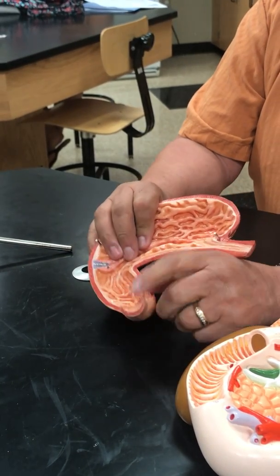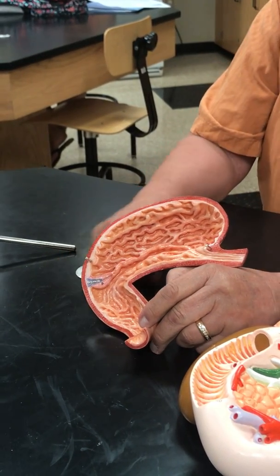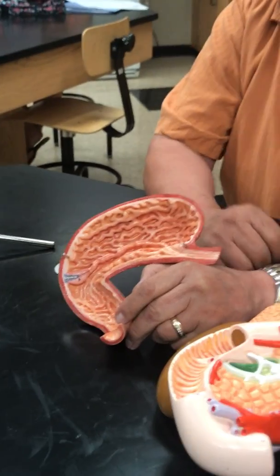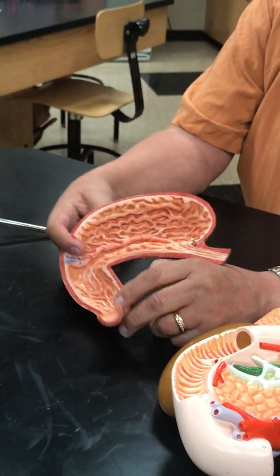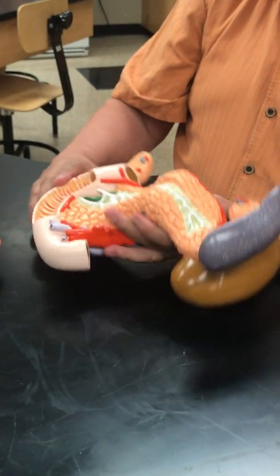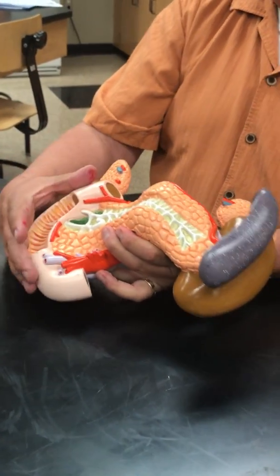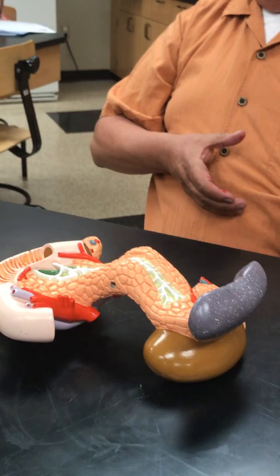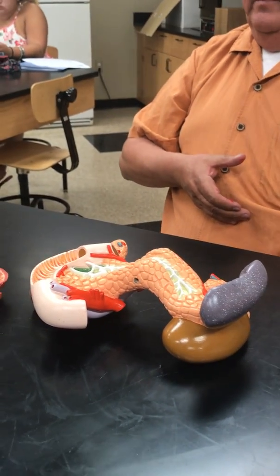This is the pylorus, so that one is the pyloric sphincter. It is a real sphincter. It closes tight. Okay? So then we come into the duodenum. Remember we did don't jump in, duodenum, jejunum, ileum.